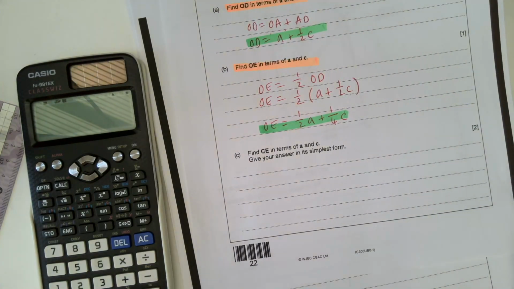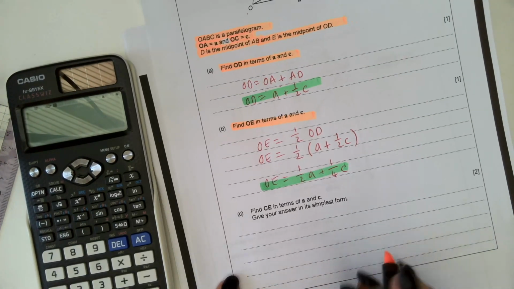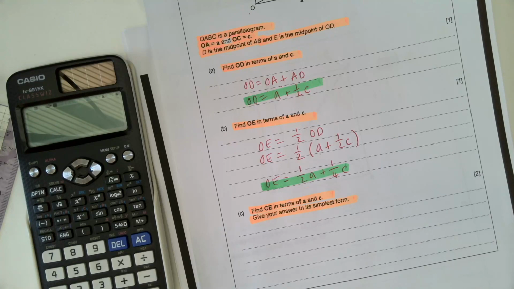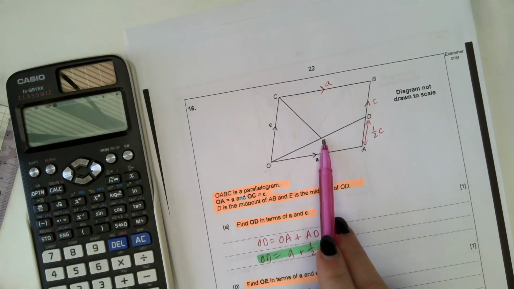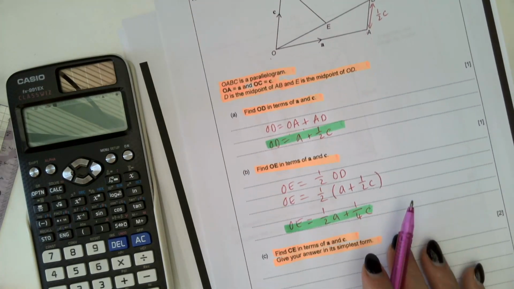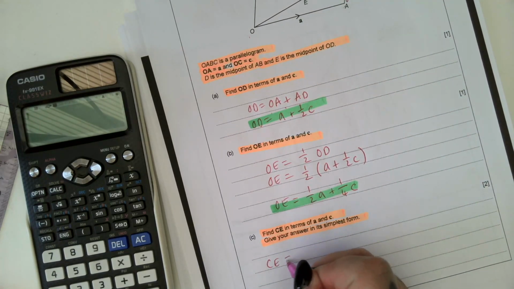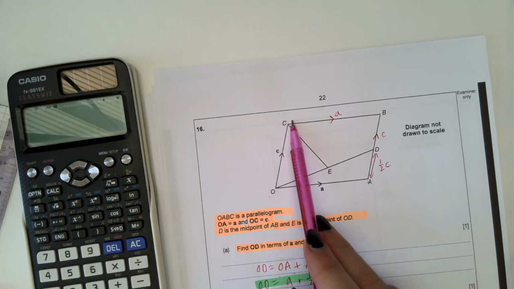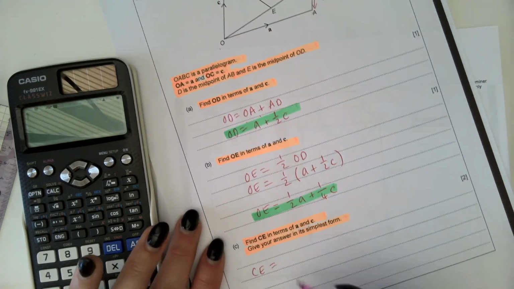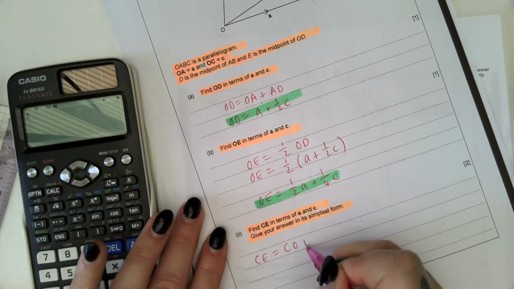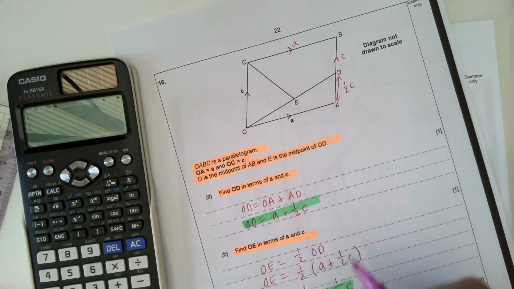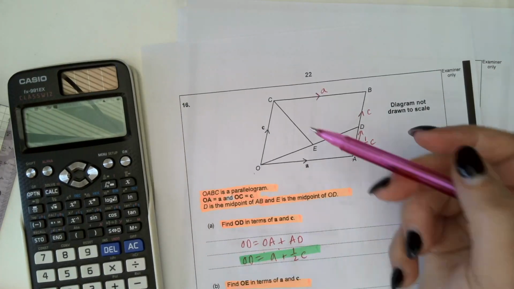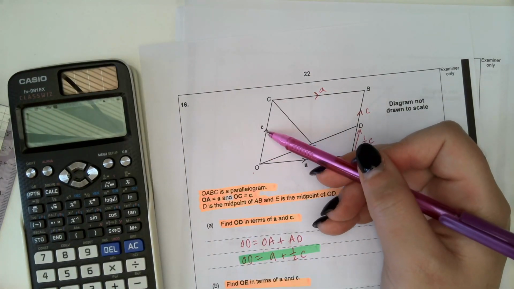Part c, find CE in terms of a and c. Give your answer in its simplest form. Okay, so we're looking for C to E, and we're going to have to go through journeys that we know. So we're starting at C, so we're going to go C to O, and then we're going to go O to E. Now, C to O, we're travelling in the opposite direction of the arrow.